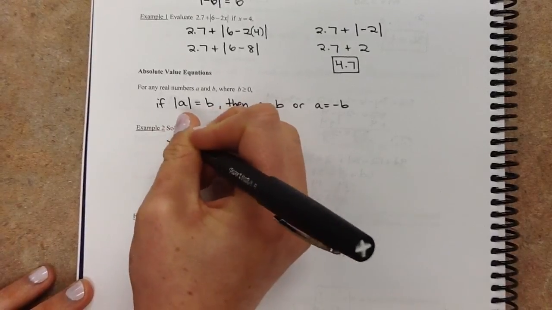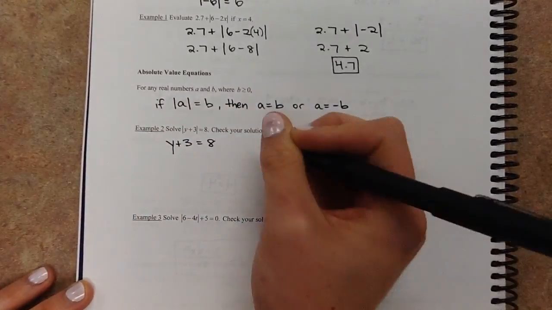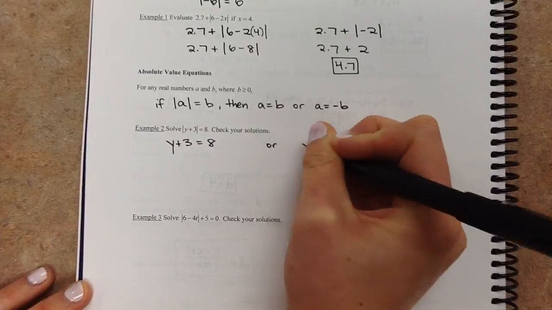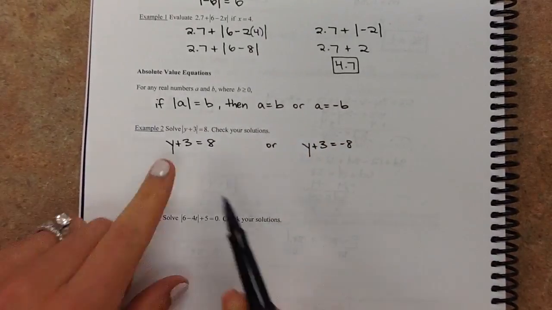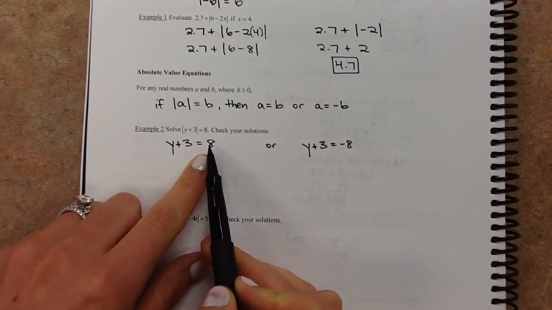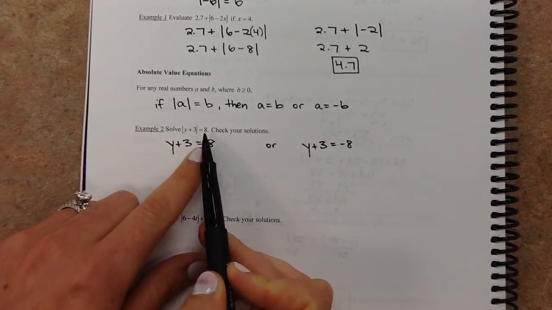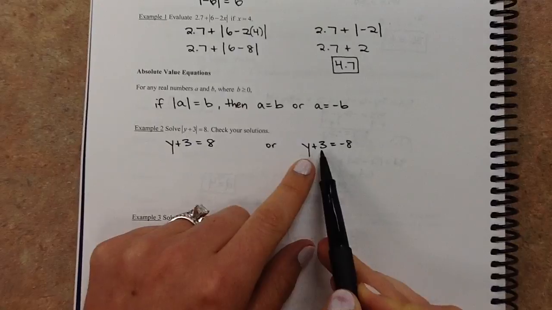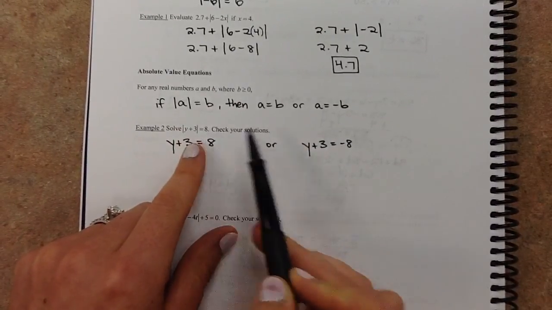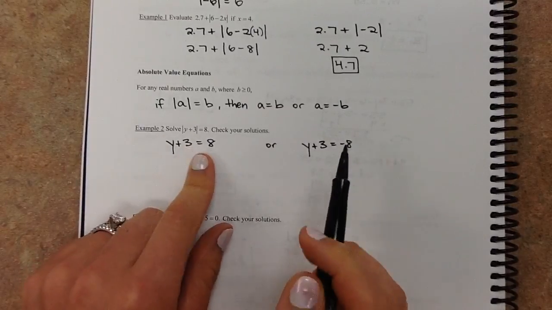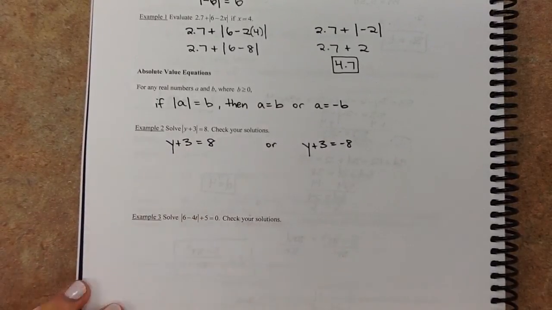So we set up one equation for each. It could be positive 8 or it could be negative 8. Because think of subbing that back in. If y plus 3 was equal to 8, we know the absolute value of 8 is 8. Or if y plus 3 was equal to negative 8, we know the absolute value of negative 8 would also give us 8. So that's why we have those two options, because it could be distance to the left of 0 or to the right of 0.